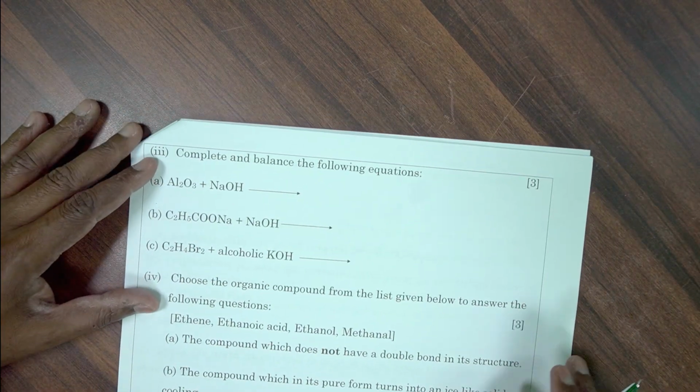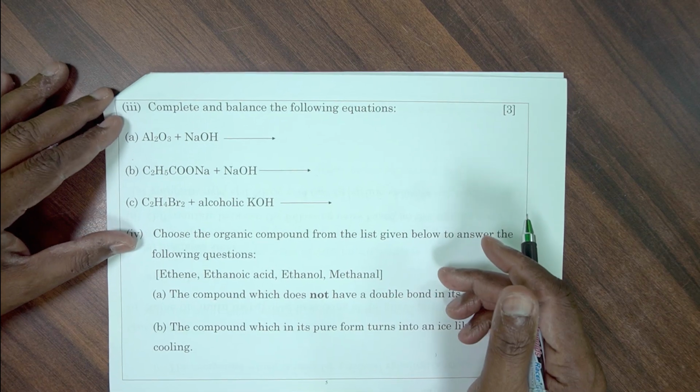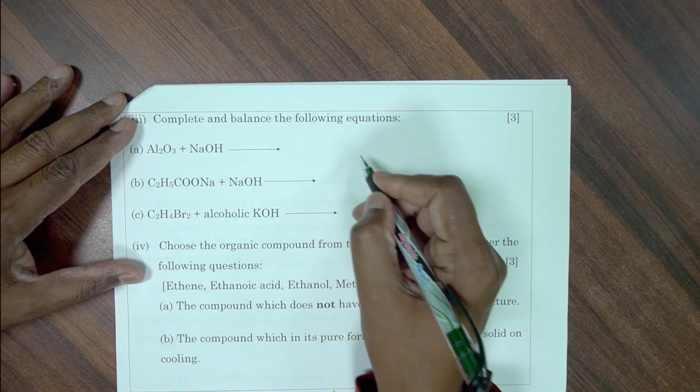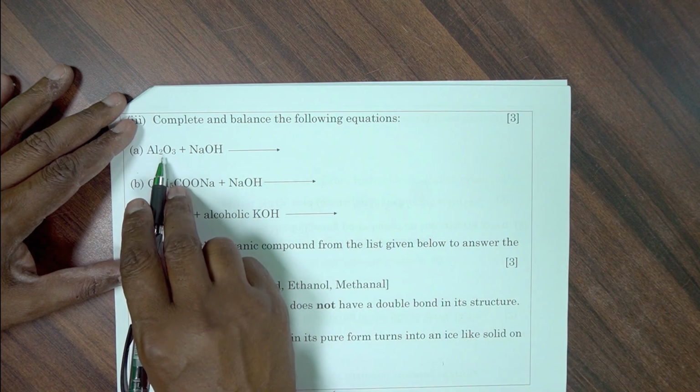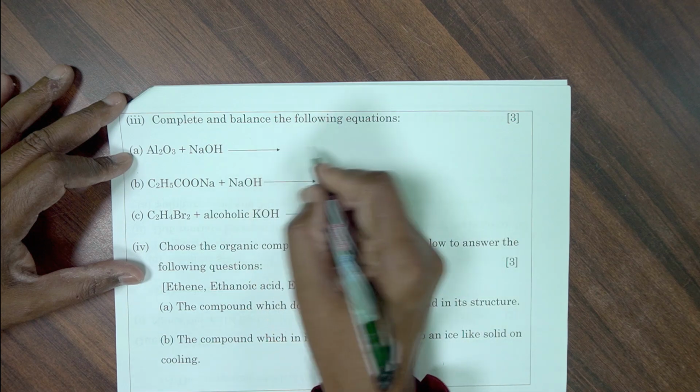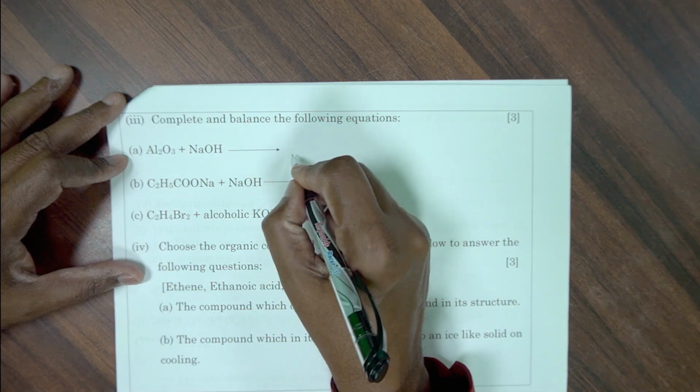Okay. Then going to part 3 of this question. Complete and balance the following equations. Al2O3 plus NaOH gives, what are the products? So aluminum oxide and NaOH will give, what will you get?